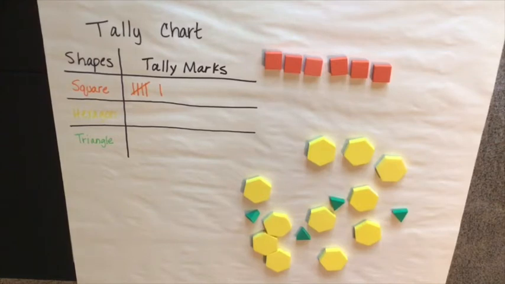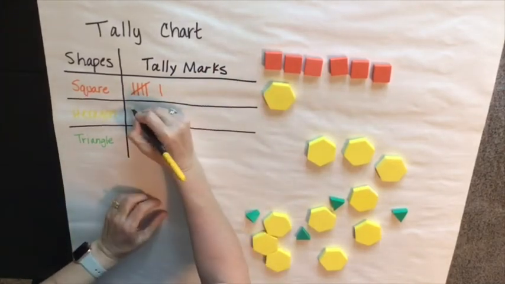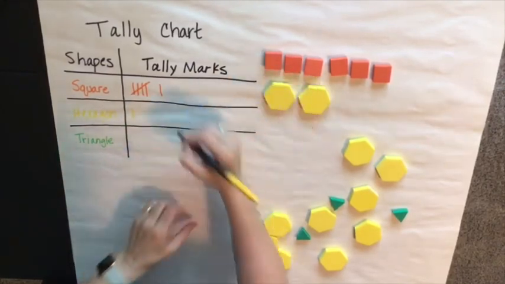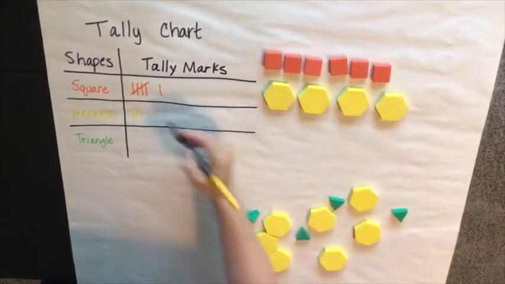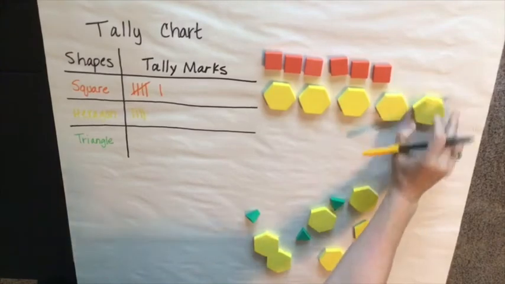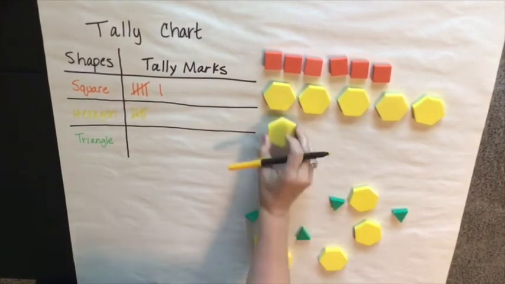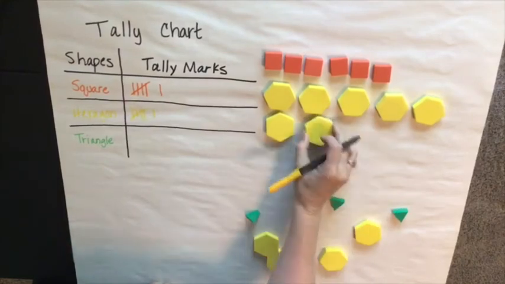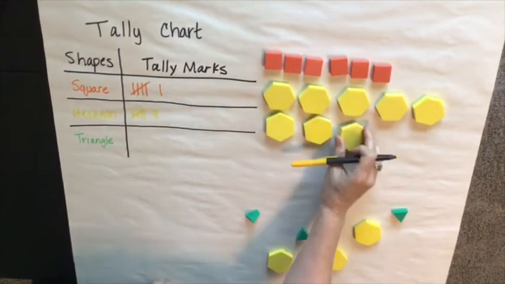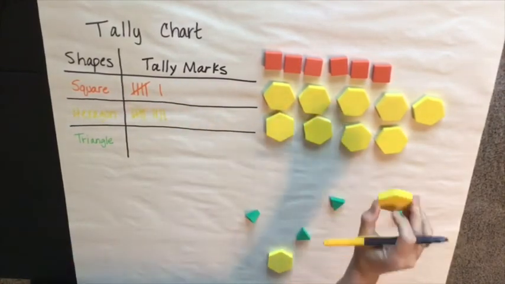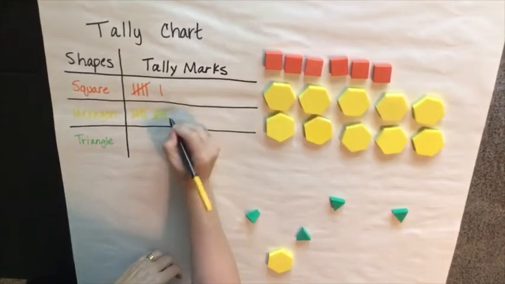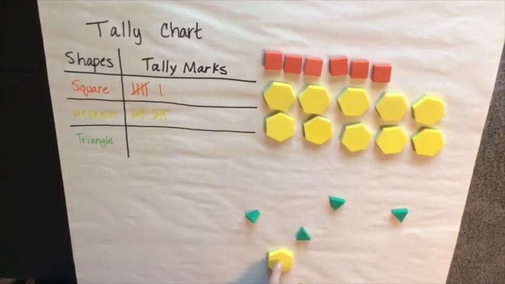How about hexagons? Let's see if we can figure out how many hexagons we have. I have 1 tally mark, 2, 3, 4, cross it out when I get to 5, that's 5, 6, 7, 8, 9, that's another 5 more, 10, so I cross that out, that's 5, 10, but I still have one more.